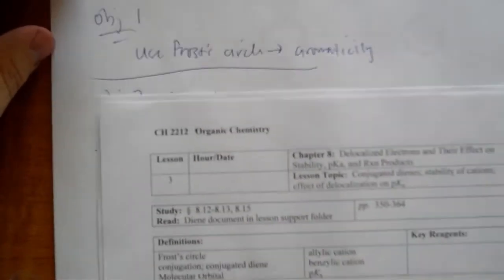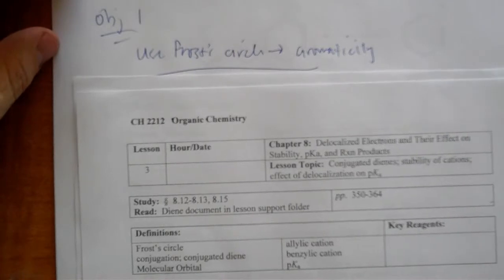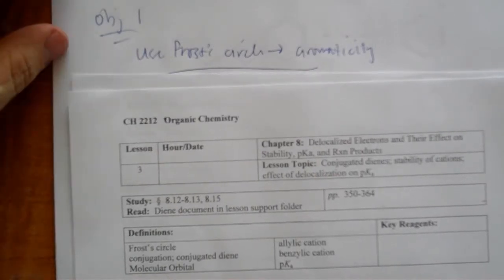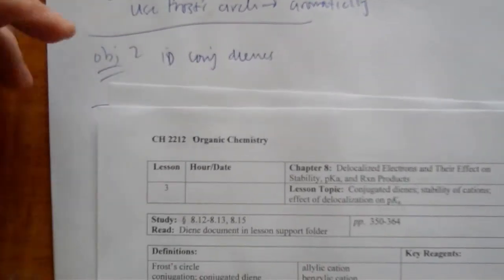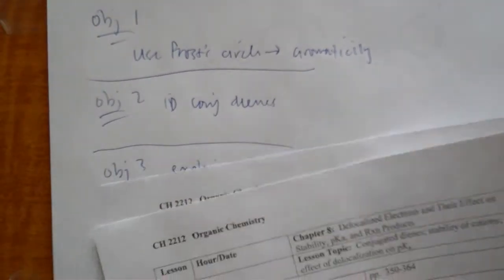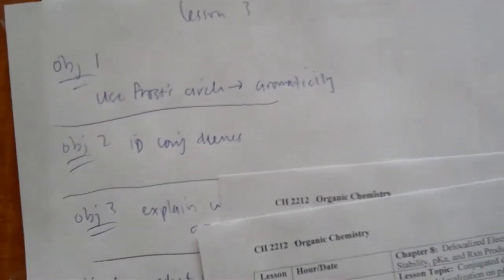Frost circles. Actually, you know what? I'm going to skip that for the purpose of this video. I'm going to let you look at the book for that. It's fairly simple. We've got a fairly small set of problems that we will be asked to do with respect to that. I may come back to that one and do another one later. But for now, let's talk about identifying conjugated dienes.